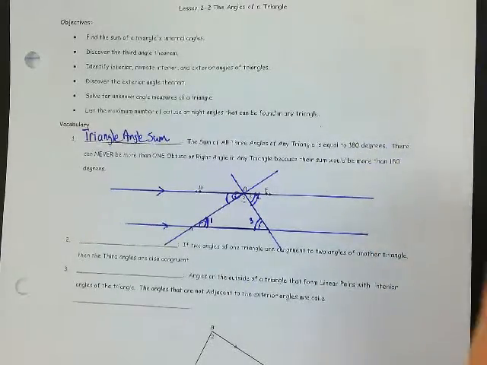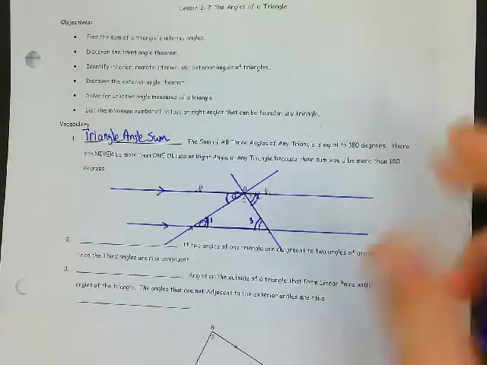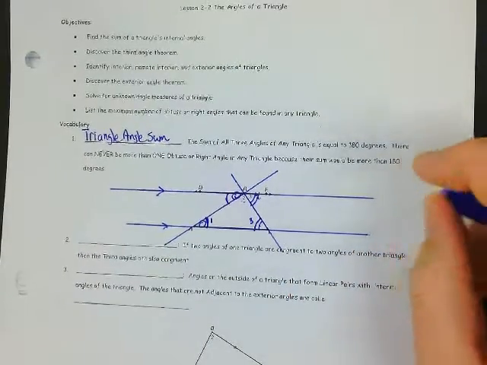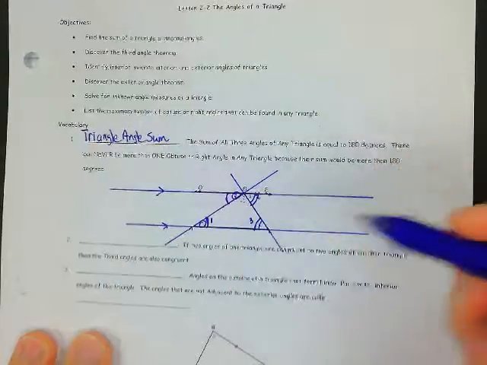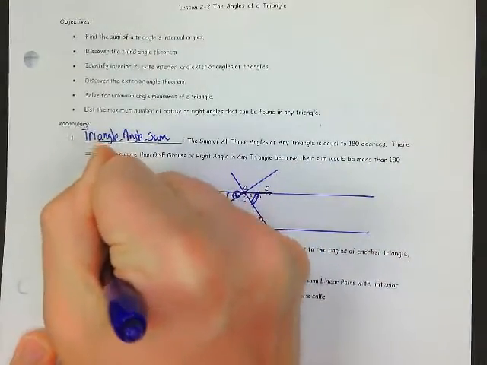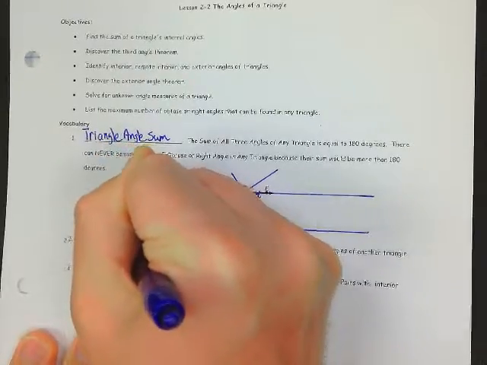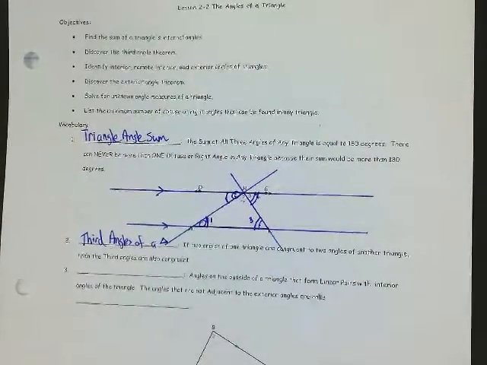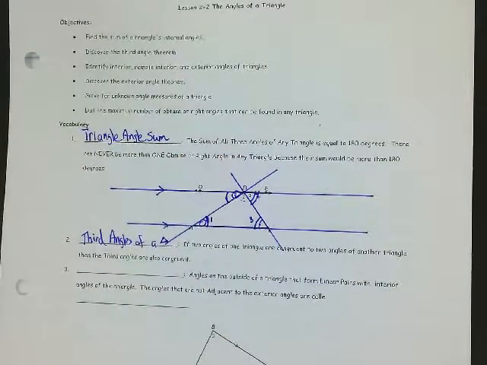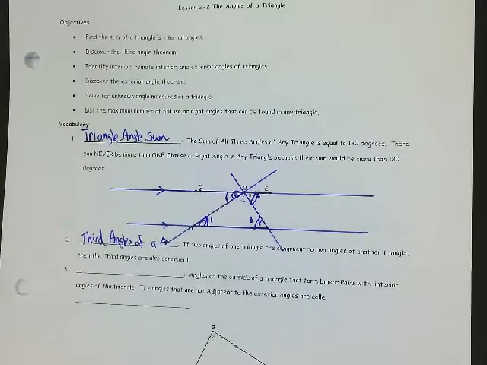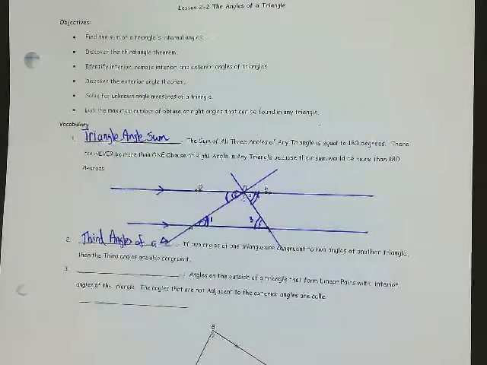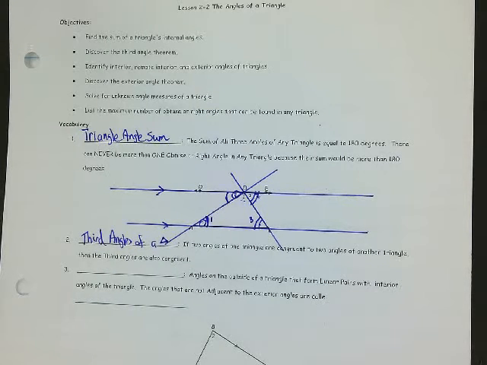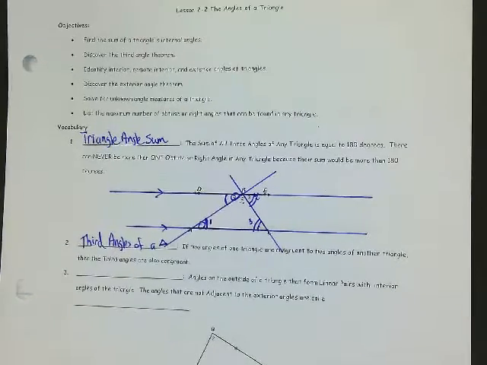Okay? So now we need to talk about the third angles of a triangle. Let's say I've got two triangles. So this is what we call the third angles of a triangle. It says if two angles of one triangle are congruent to two angles of another triangle, then the third angle is also congruent. Okay? Now let me show you with numbers here, okay?